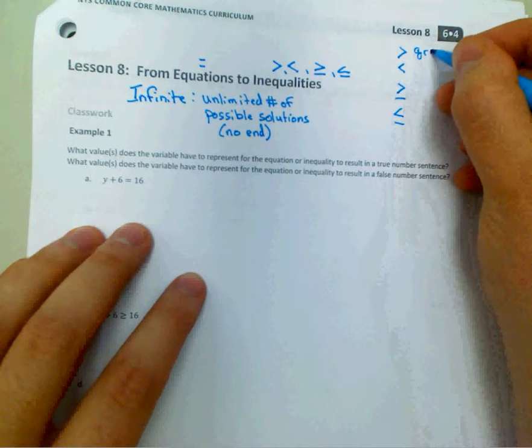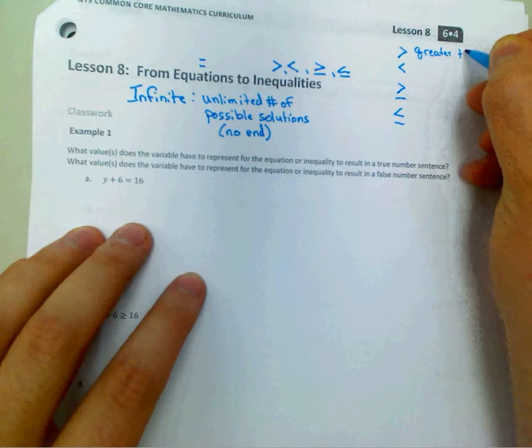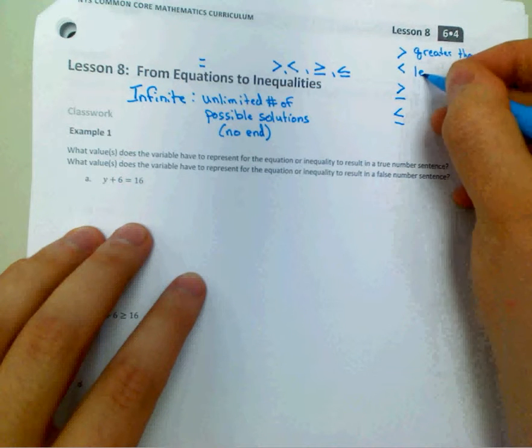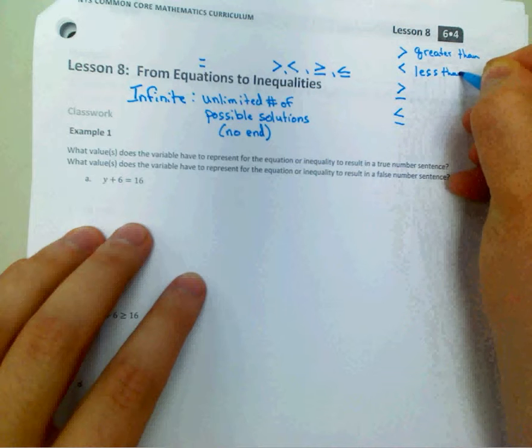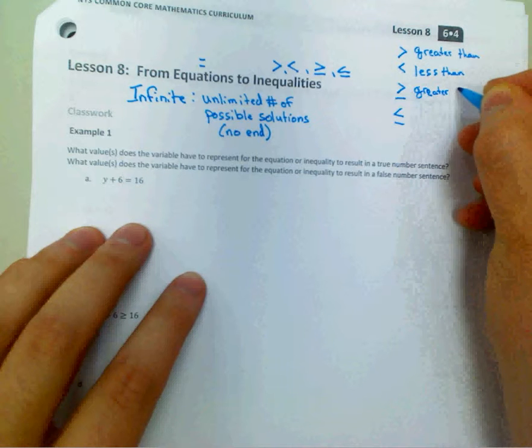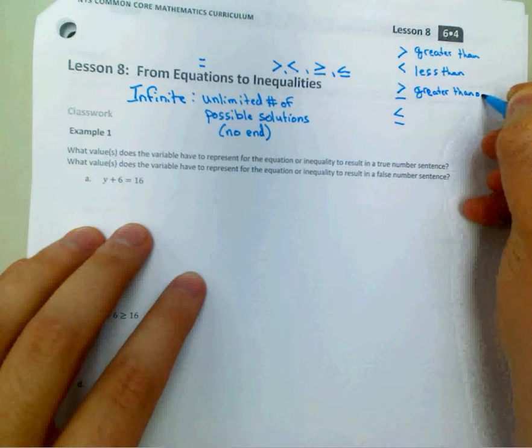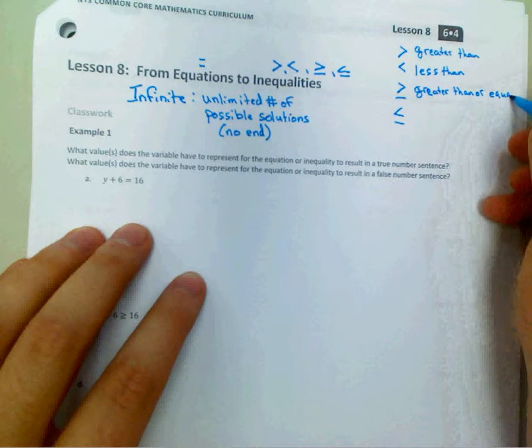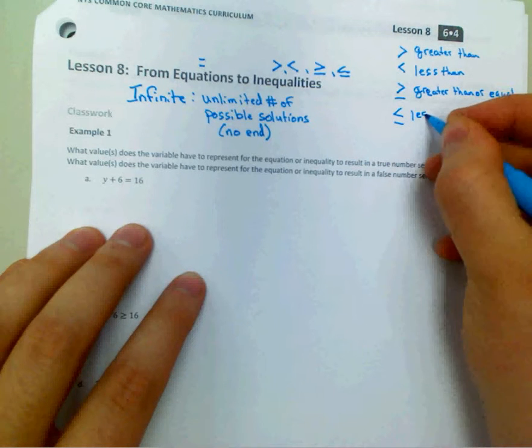Greater than, less than, greater than or equal to, less than or equal to.